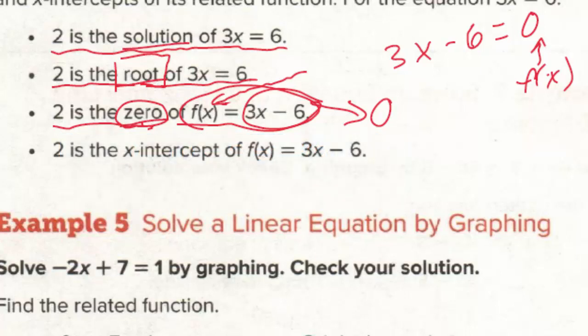Also, on a graph, if I were to graph this function, this graph will cross at 2, which is the x-intercept, which is also the solution for the same function.